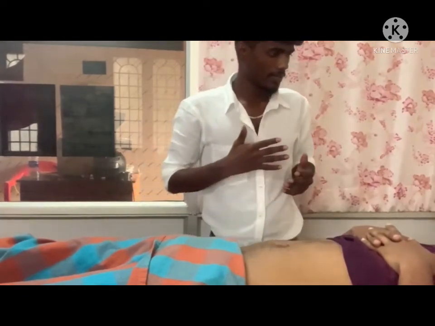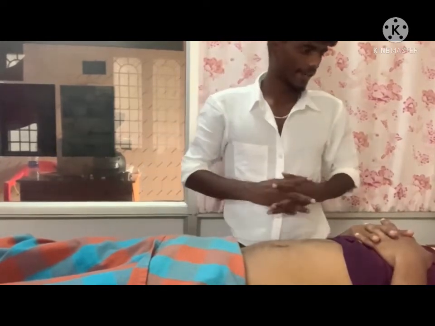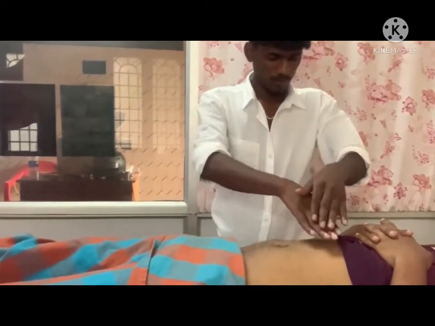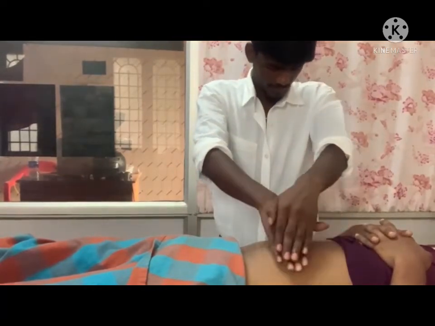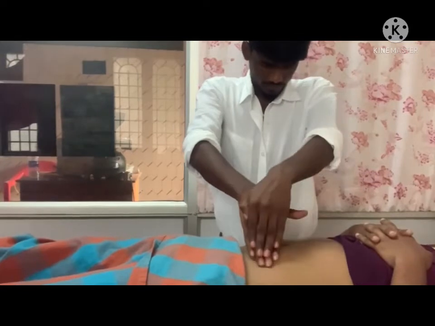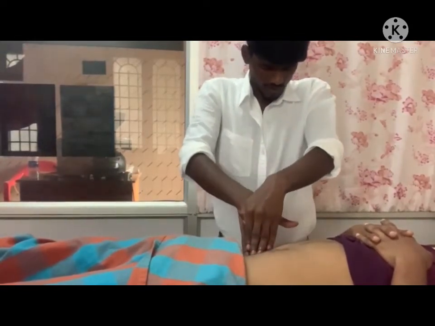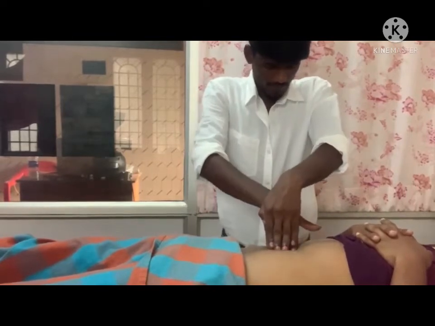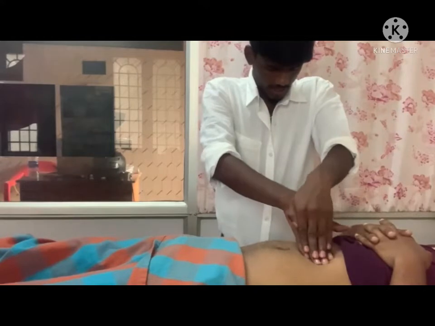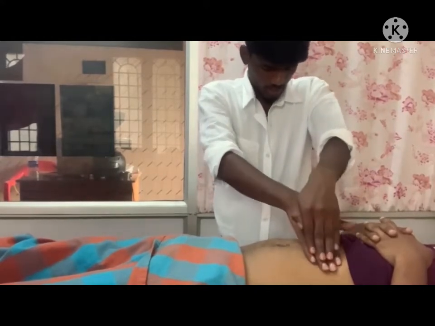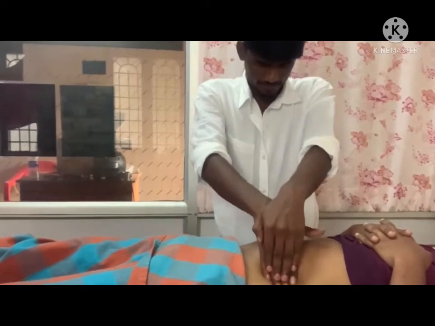Take a deep, slow breath. Okay, just relax. Now I am going to palpate deeply in all four quadrants. There is no mass or tenderness found, and there are no signs of acute abdomen or peritoneal inflammation.